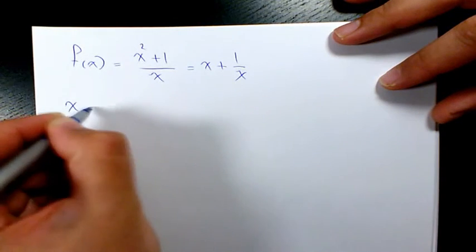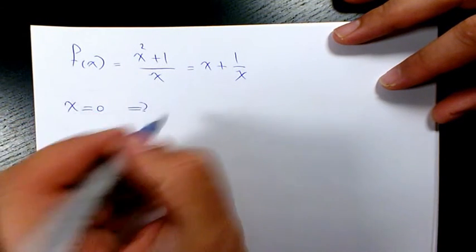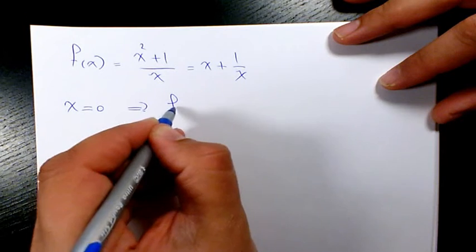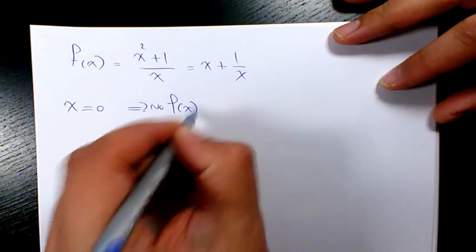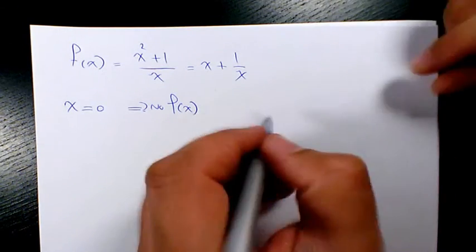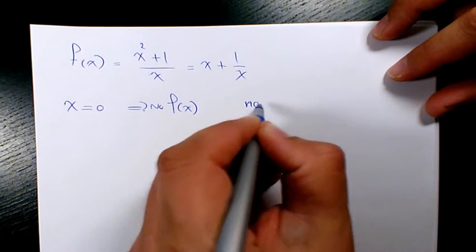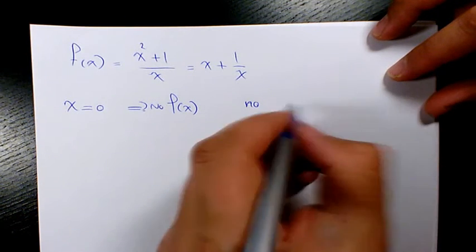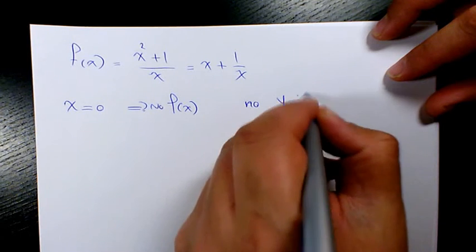If x is 0, there is no f of x, so it means that there is no y-intercept.